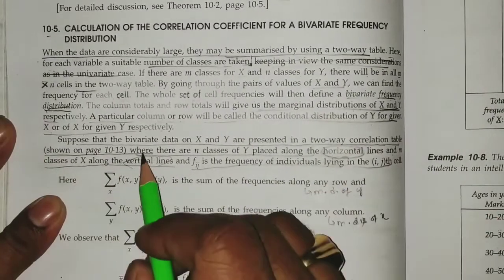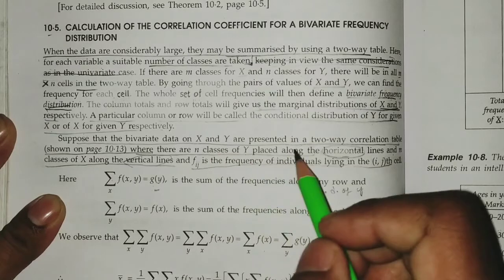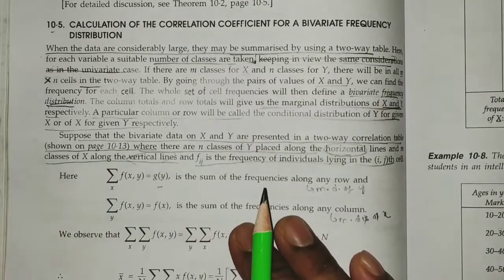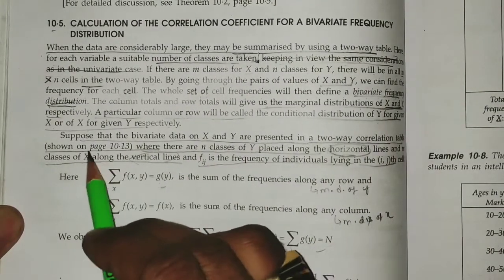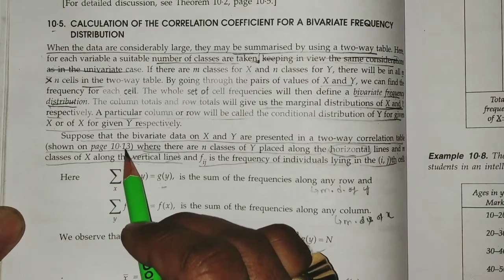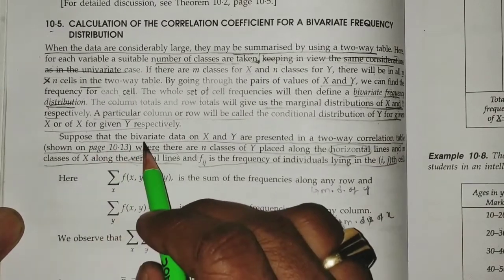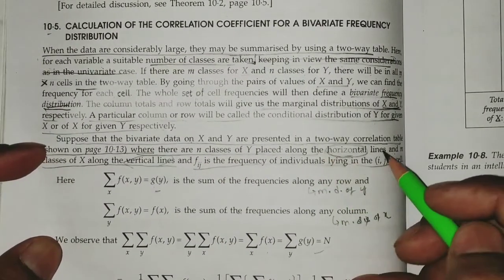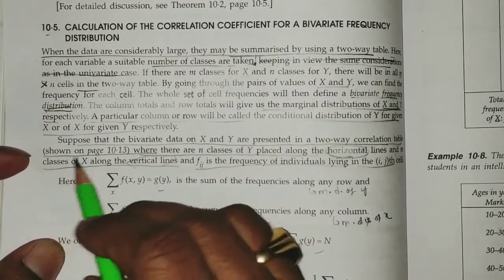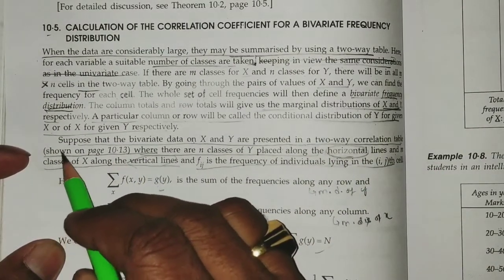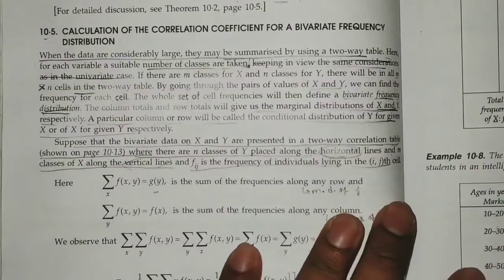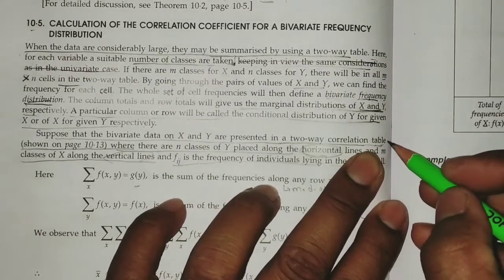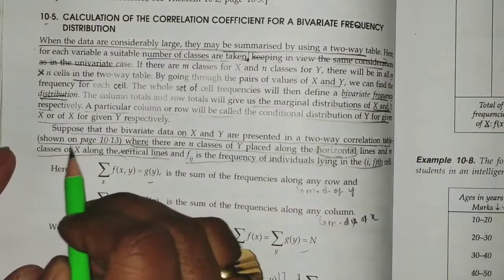Suppose that bivariate data on x and y are presented in a two-way correlation table shown on page 10.13. Here for this book it is page 10.13, but you have to write: suppose that the bivariate data on x and y are represented in a two-way correlation table. In bracket you just write correlation table 1, or two-way correlation table 1. No need to write 'shown in figure' in the bracket.